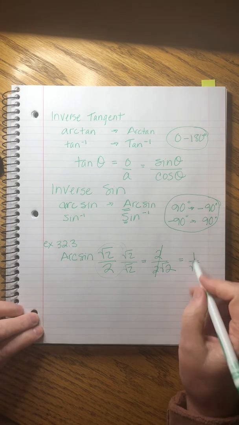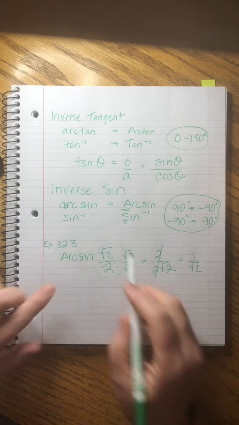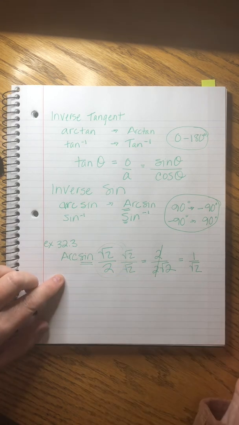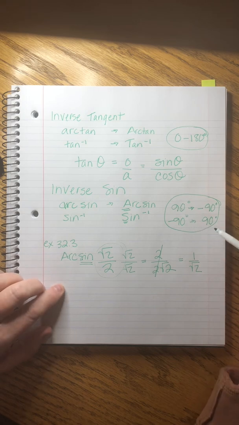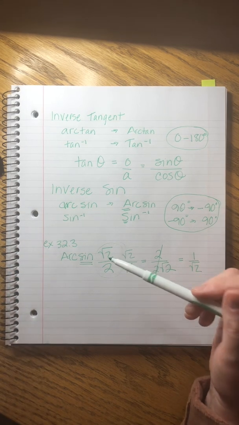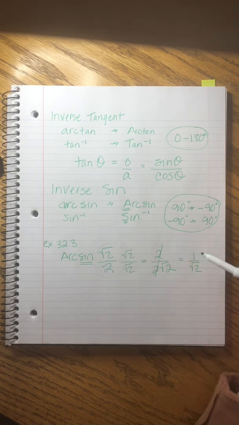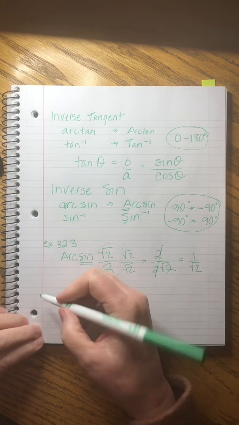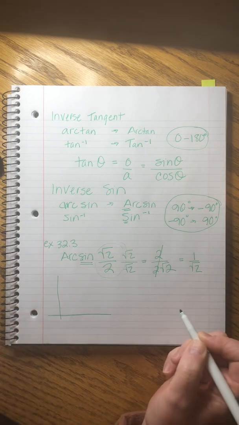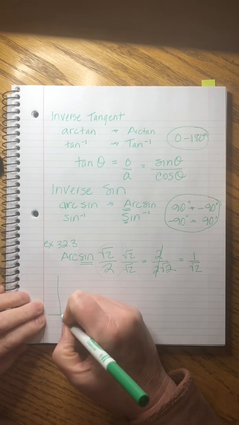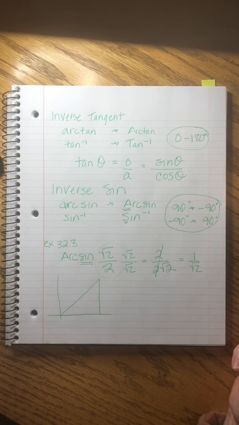I can see this is 45, 45, 90 territory right here, right? And it's sine, so I know that my choices are either the first quadrant or the fourth quadrant. Which quadrant does this triangle belong in? Well, it's positive, so that tells me it's first quadrant, right? Because that's where I have the positive values of sine.